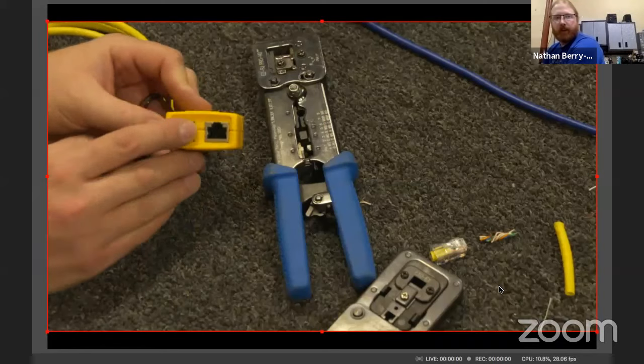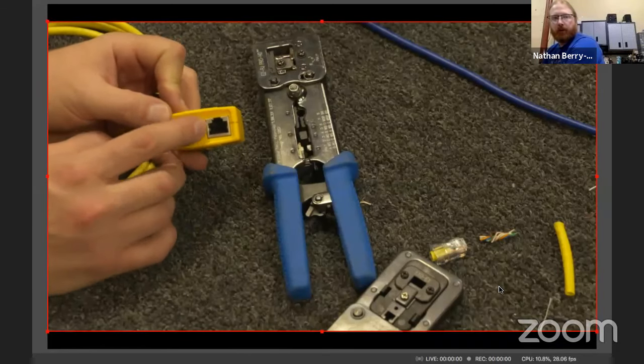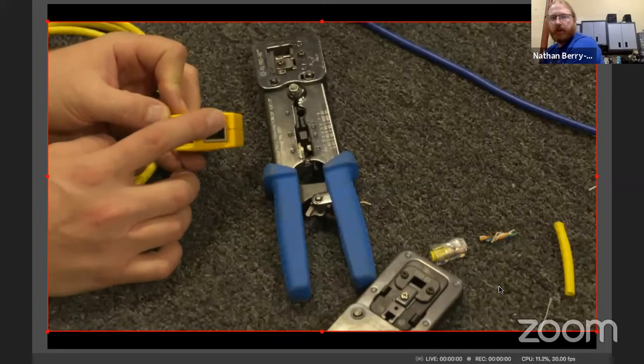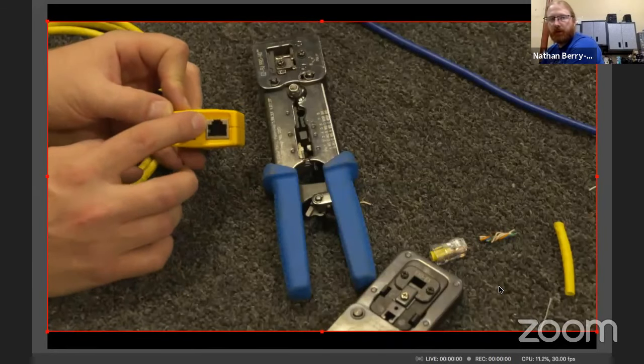Here, let me go back to this so you can see this real quick. On my test kit right here, you can see that this connector has metal around the connector, whereas the telephone one doesn't. So this can actually test the shielding to make sure that the shielding is good.